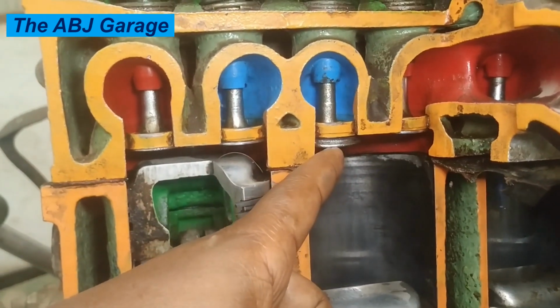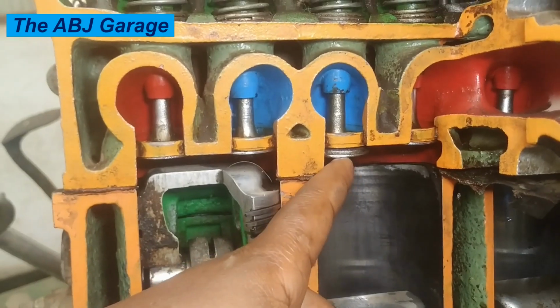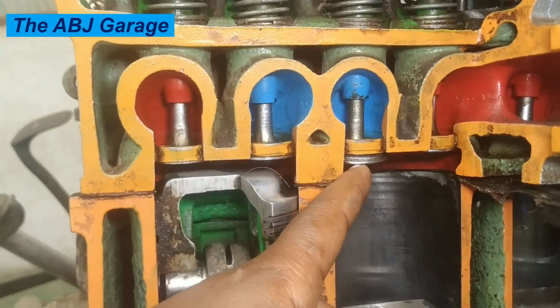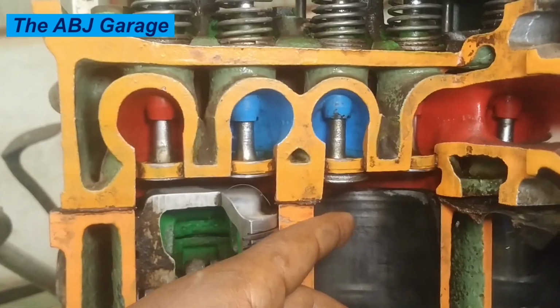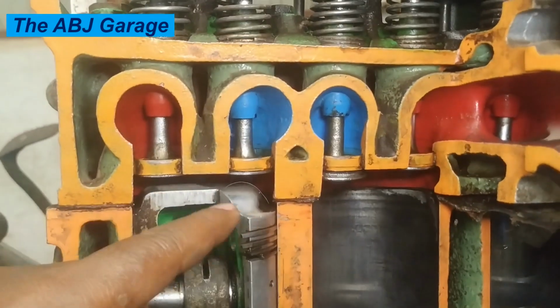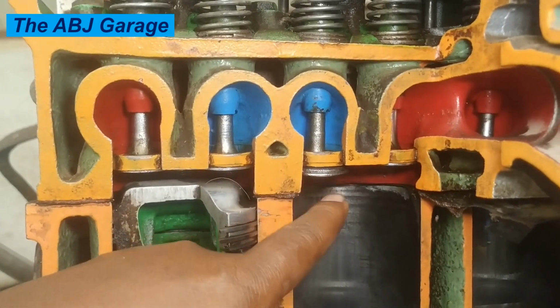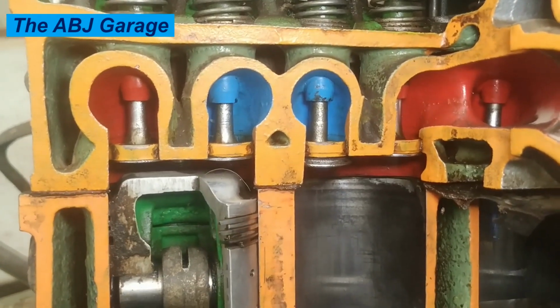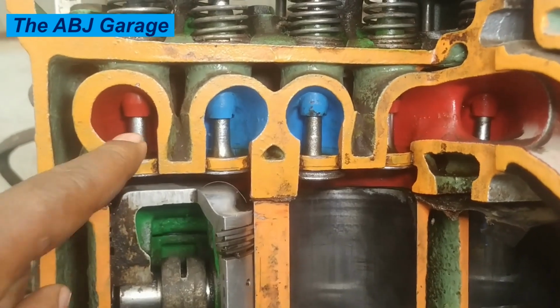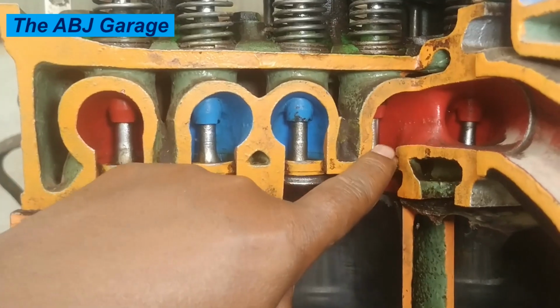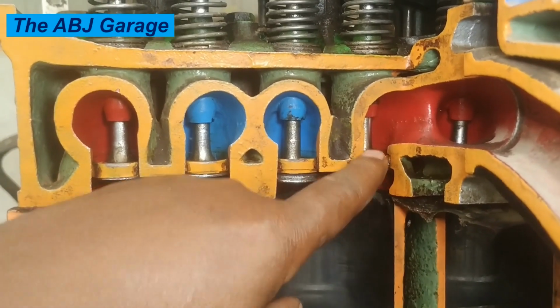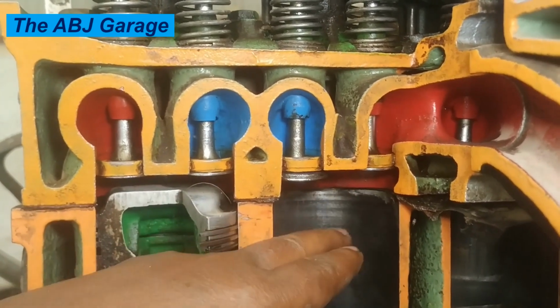So the one with a larger head, larger diameter is the intake valve. It will allow air-fuel mixture to be inhaled into the cylinder. Admittance of air-fuel mixture into the cylinder is done by the intake valve. Then, the other remaining valves are the exhaust valves. These are the ones that are used to remove exhaust gas after air-fuel mixture is combusted.